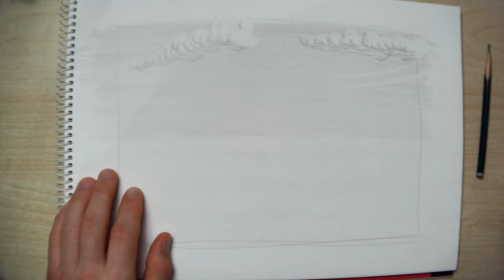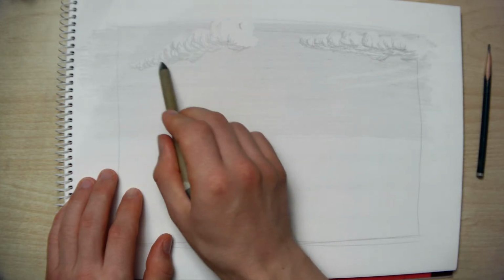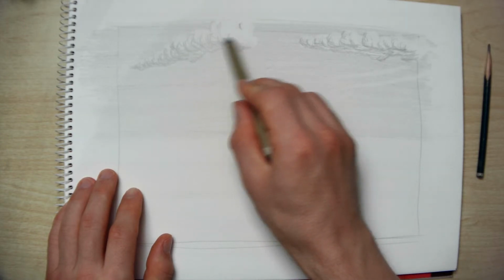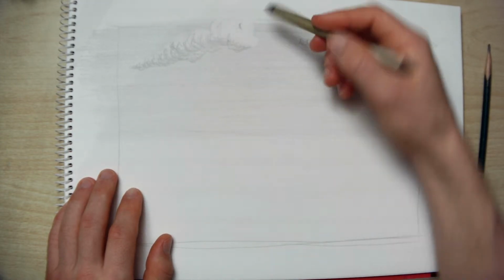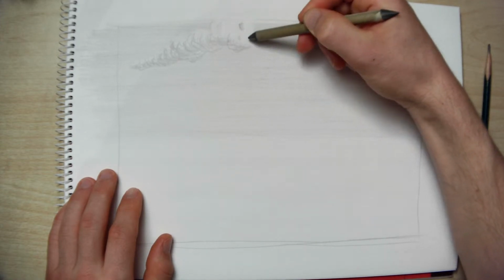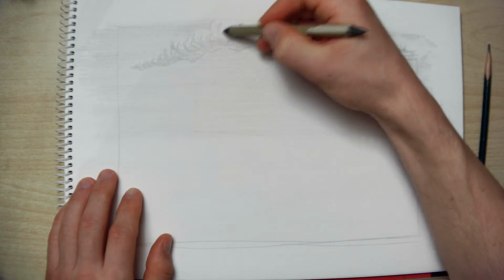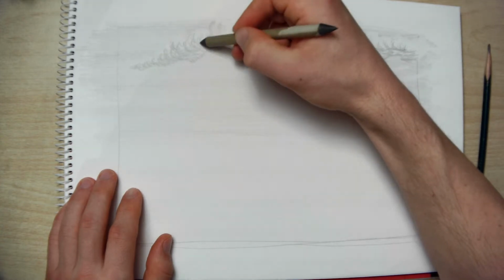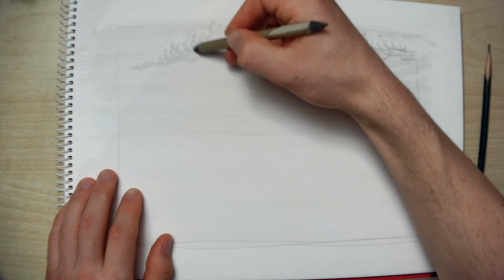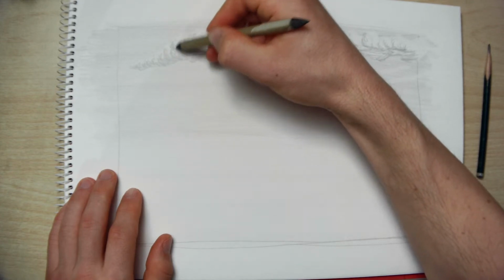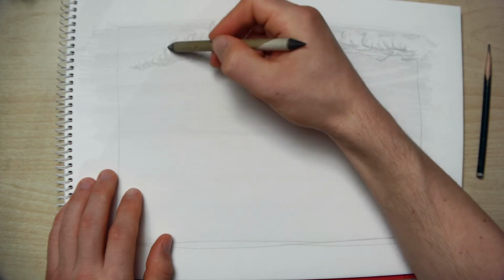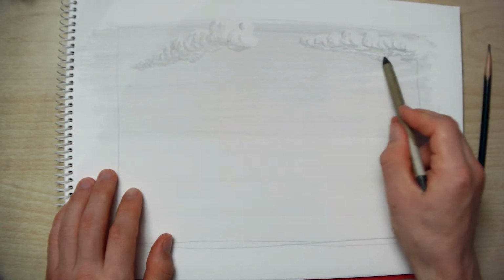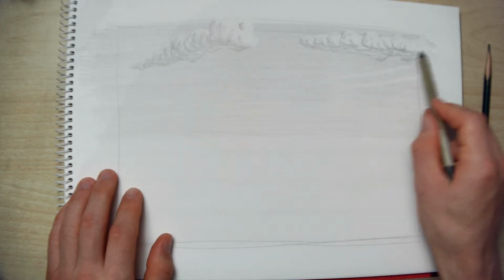Alright. Now I'll grab the smudging tool again and fluff those clouds up. Make a transition from the bottom side to the side that faces us, and then make a transition from those shadow areas to the light areas. Okay, and then down here in the other cloud.